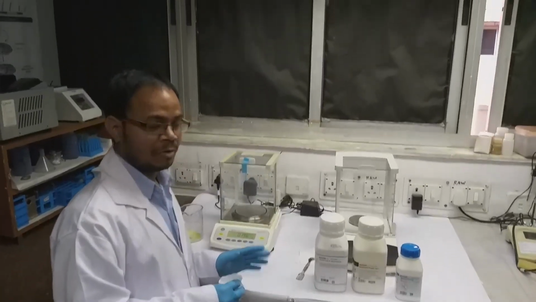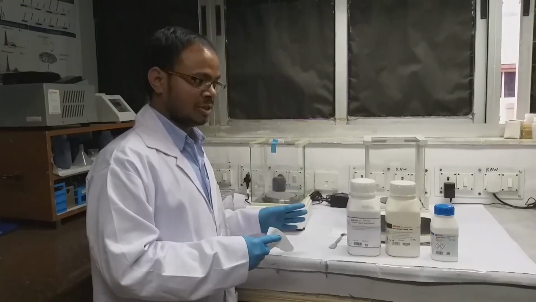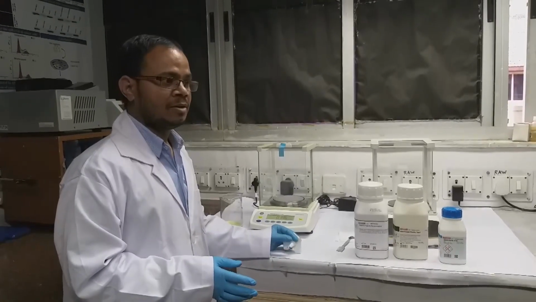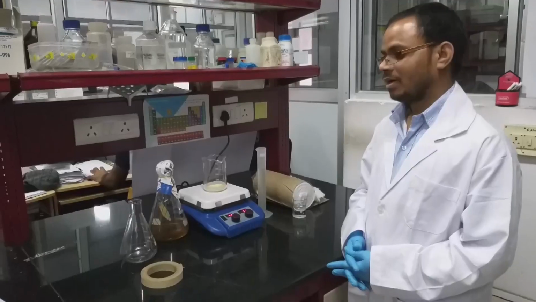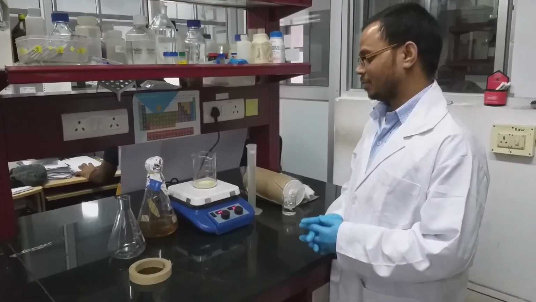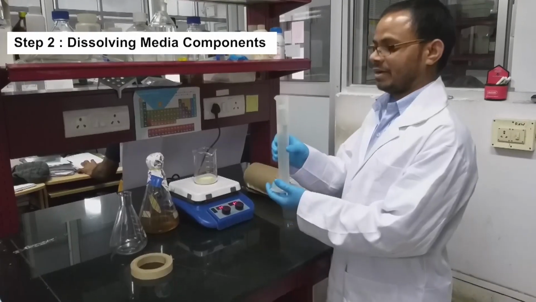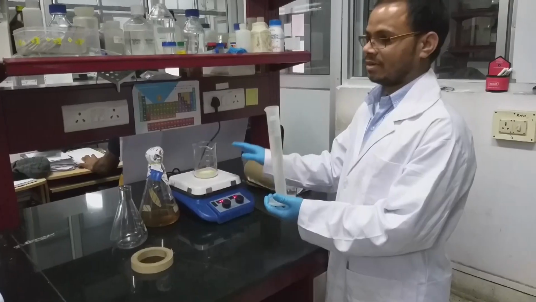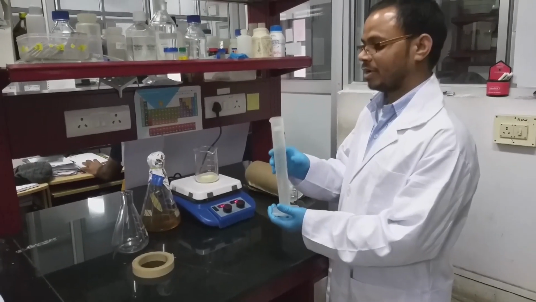After weighing, we have to clean the spatula and keep it in its original position. During weighing, care should be taken to avoid contact with any of these media components. After weighing the media components, we have to dissolve them in double distilled water. Initially, we dissolve in 80 ml of distilled water. Once the components are completely dissolved, we make up the volume to 100 ml.